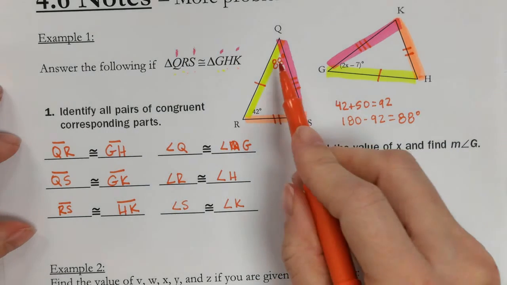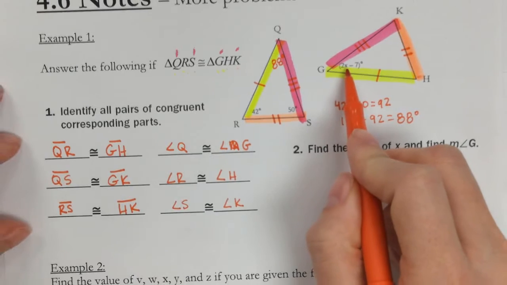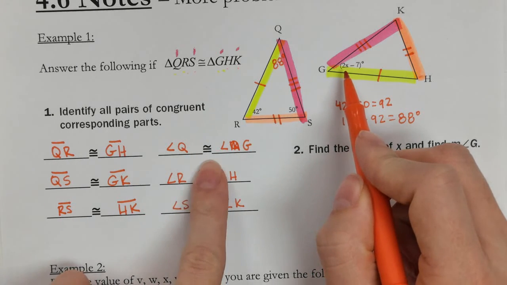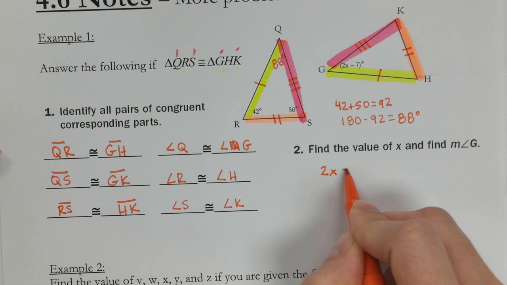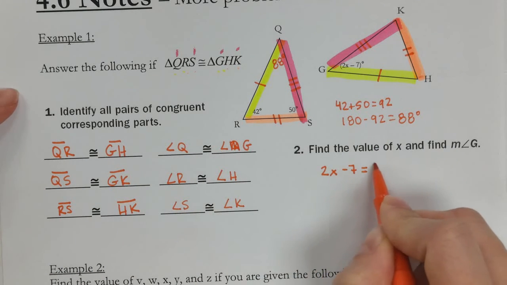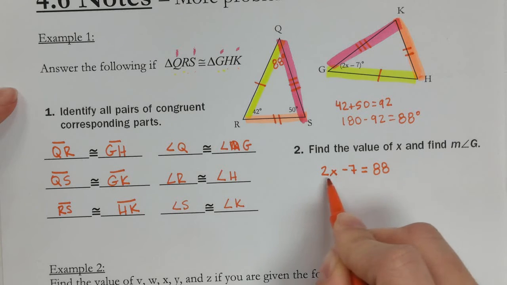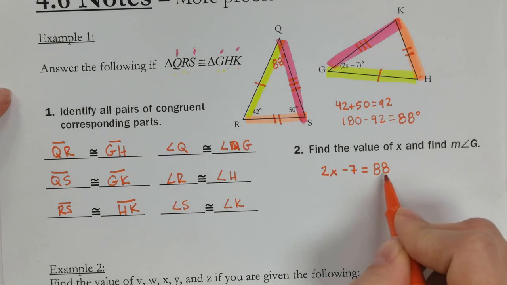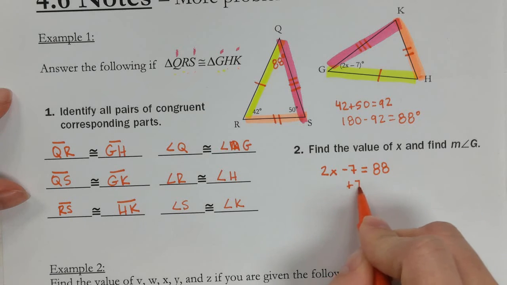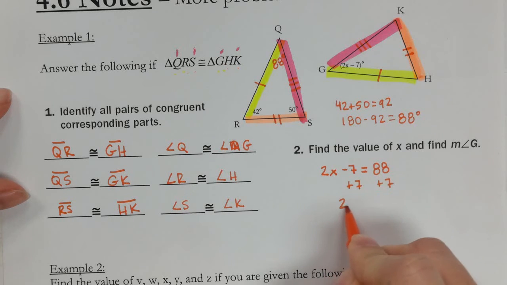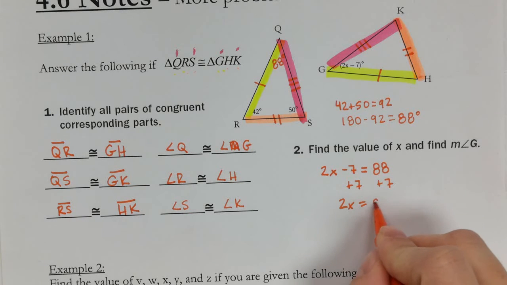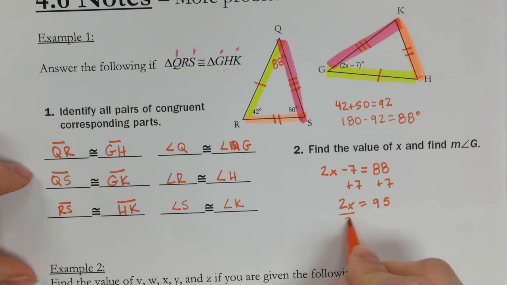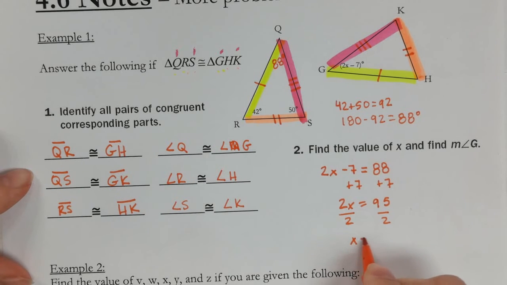And then I know that these 2 angles are congruent because we just said over here that Q was congruent to angle G. So I can write an equation because in my head congruent means same size, right? So I can say equals 88. So angle G equals angle Q, which was 88, and then I can solve. So if I add 7 to both sides, I end up with 2x equals 95, and if I divide by 2, I end up with x equals 47.5.